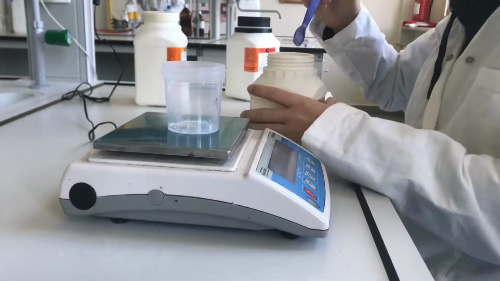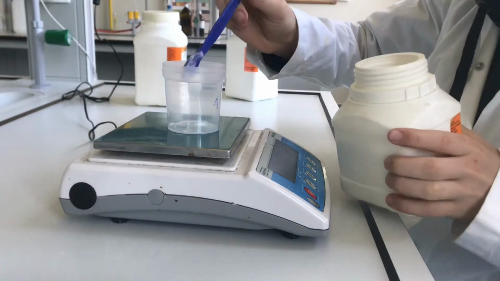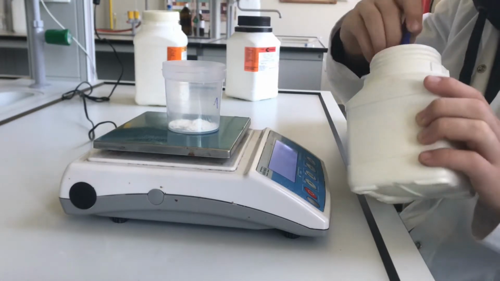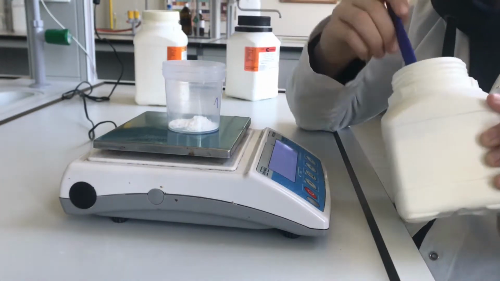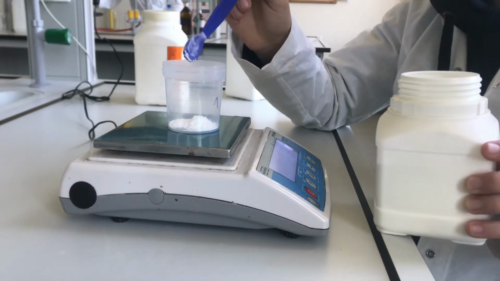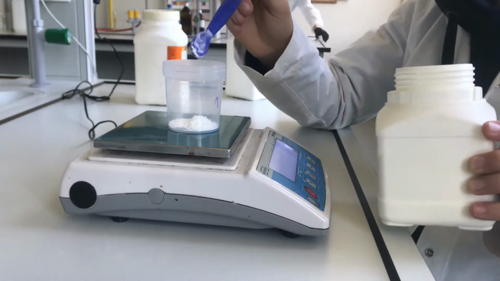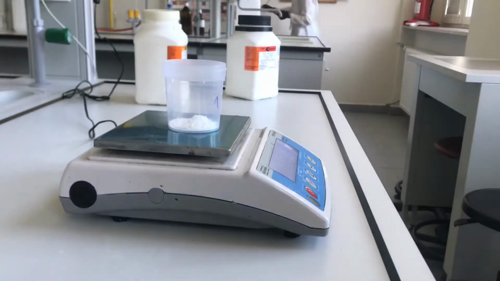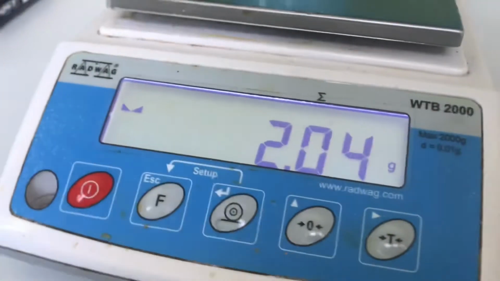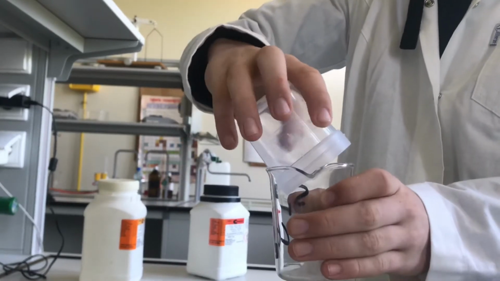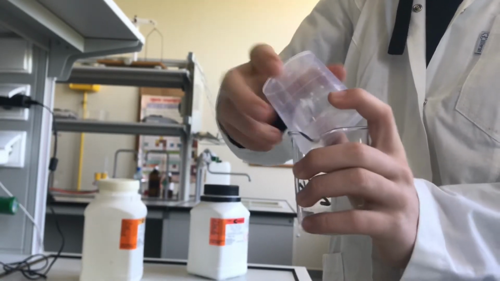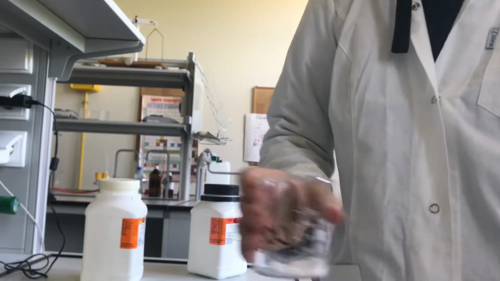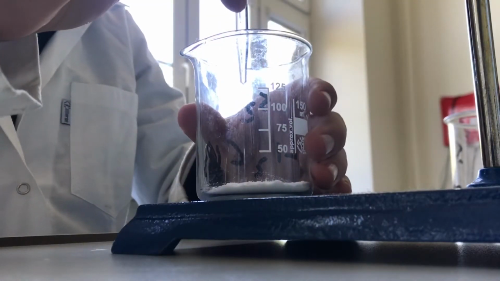And the final result. Then I did the same for lithium carbonate, by first measuring the weight, but this time I was a tiny bit off. I then put the salt in a beaker, mixing it again with distilled water.